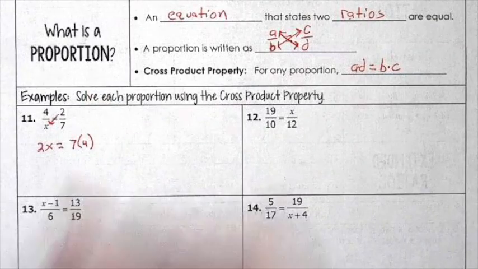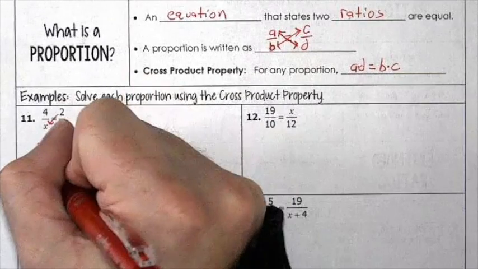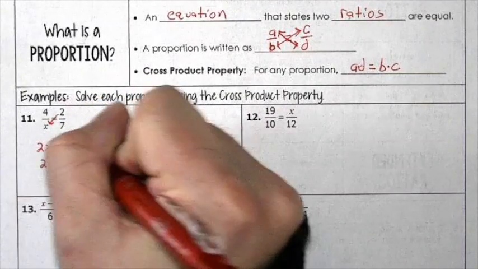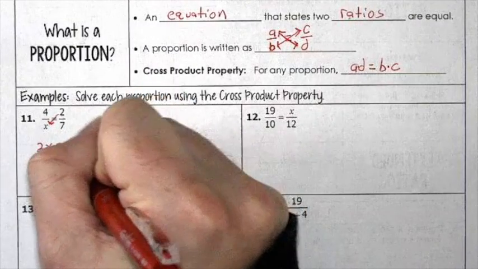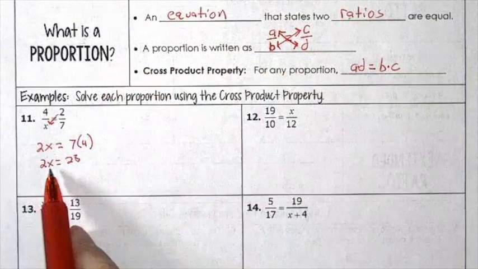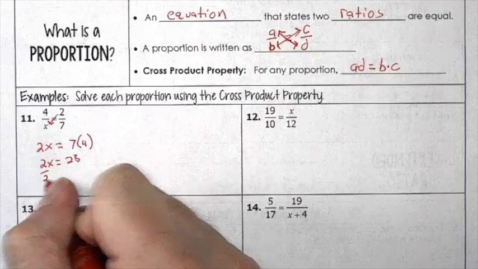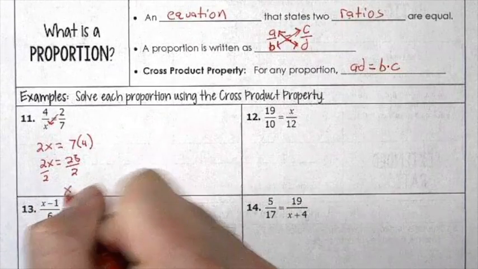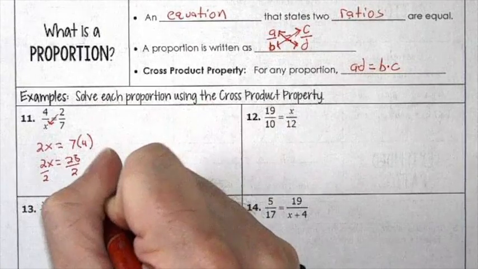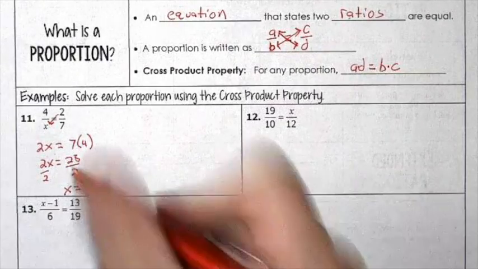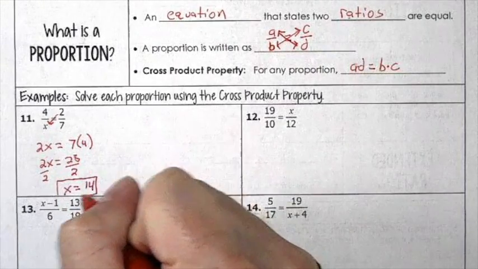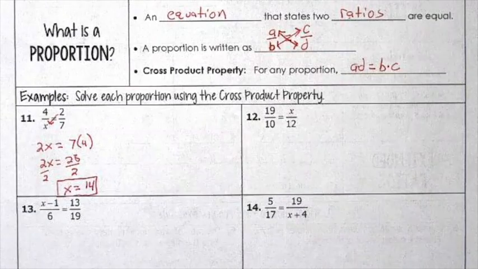But if I wanted to solve that manually, because this is an easy equation, I would just have 2x is equal to 7 times 4 is 28. And if I want to get x by itself, I need to divide by 2. 28 divided by 2 is 14. So x is equal to 14. In a proportion, once you get your x value, you're done.